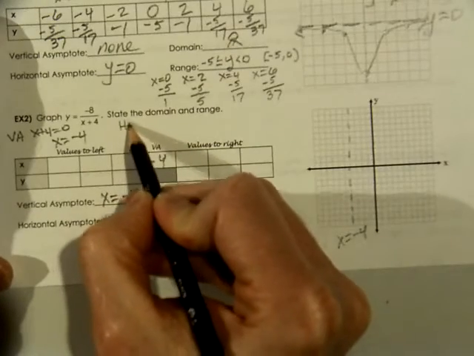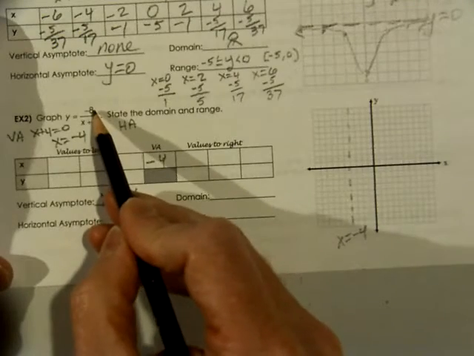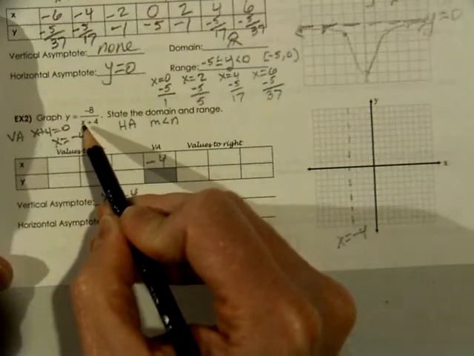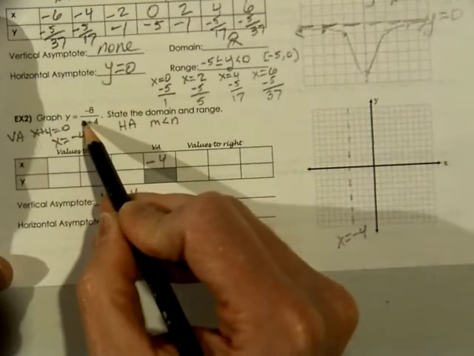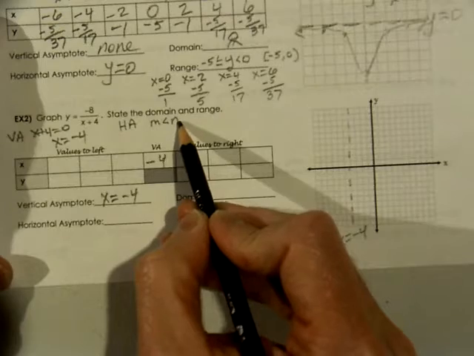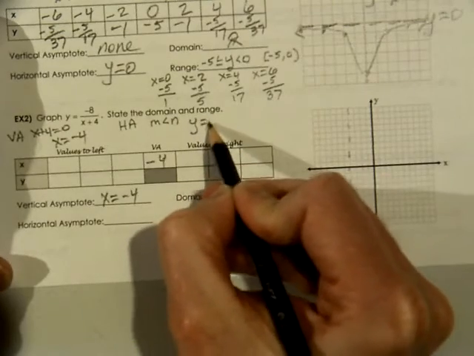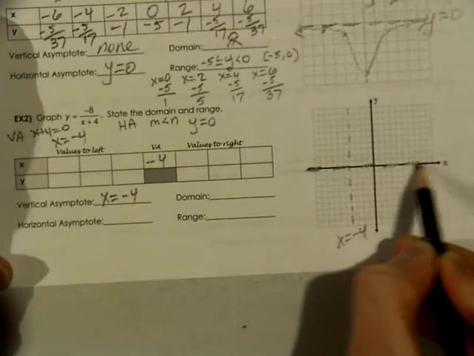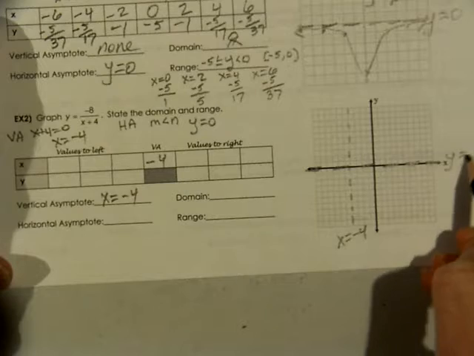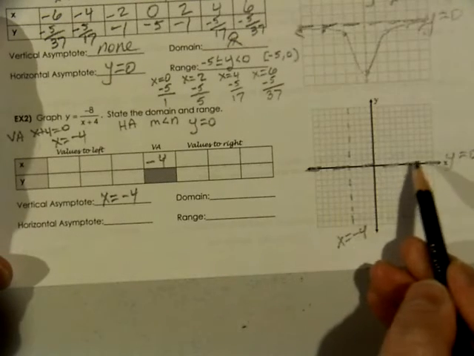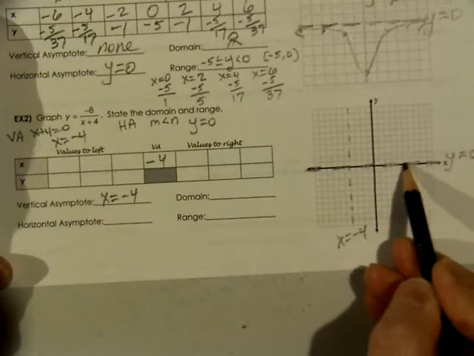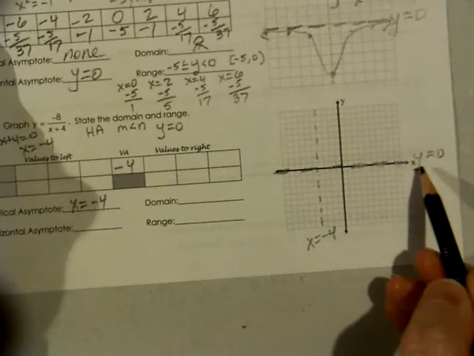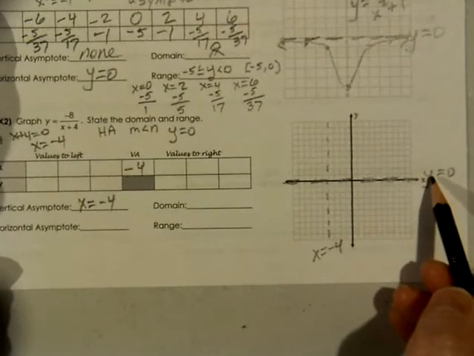We can look at our horizontal asymptotes. Again, notice that the degree of the top is less than the degree of the bottom. It's 0 on top and it's 1 on bottom. So we're going to have y equals 0. You can barely get that dashed line to show up, but make them thick enough so that they just about show through. No big deal. Label your asymptote with y equals 0.